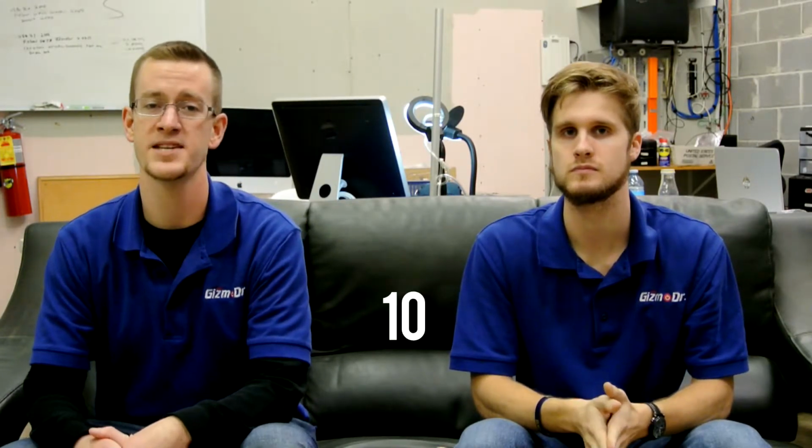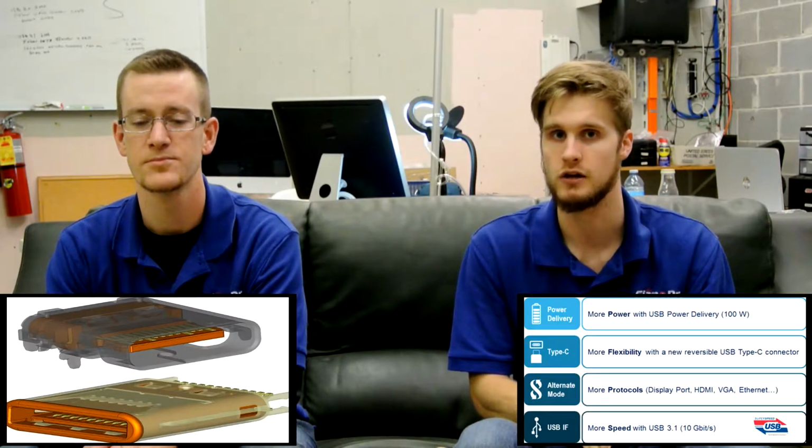USB 3.1 came out in July of 2013, had a data transfer rate of 10 gigabits a second, and could power devices at 20 volts at 5 amps. USB Type-C and USB 3.1 are 2 distinct projects. One is a USB Type-C port, which is basically the form factor of the cable, and the other is the actual data transfer protocol used in USB Type-C.